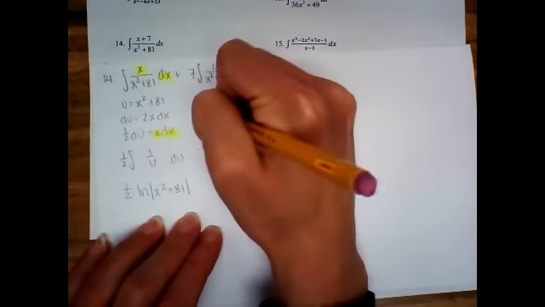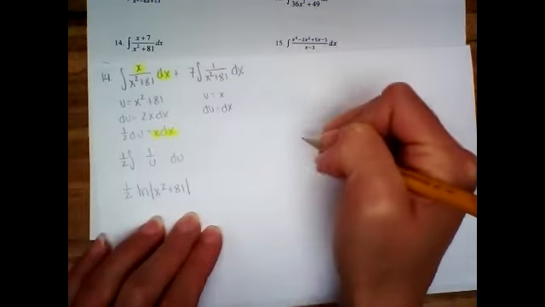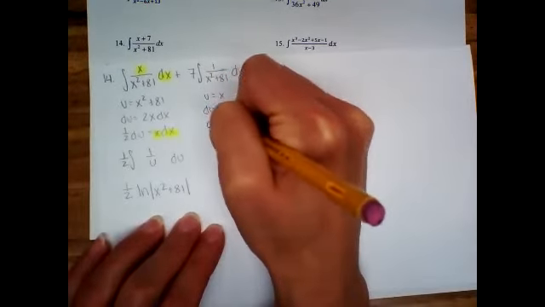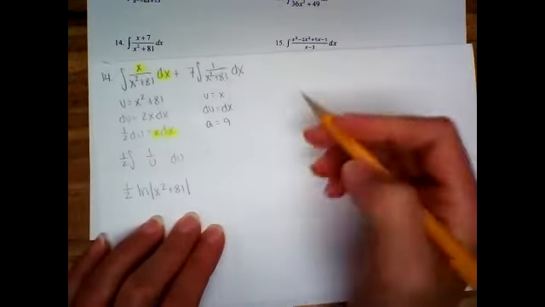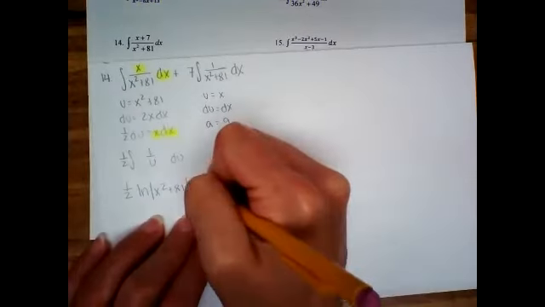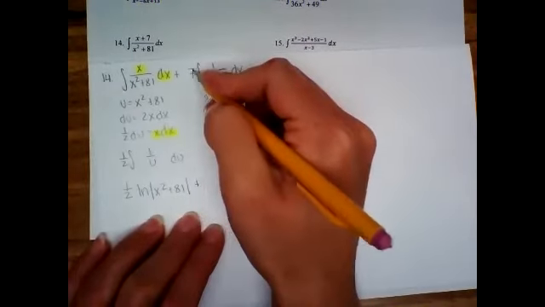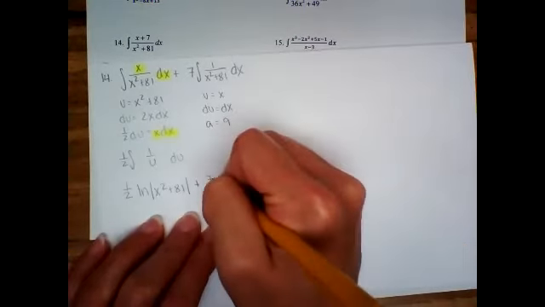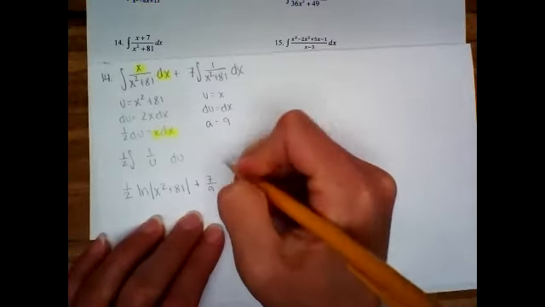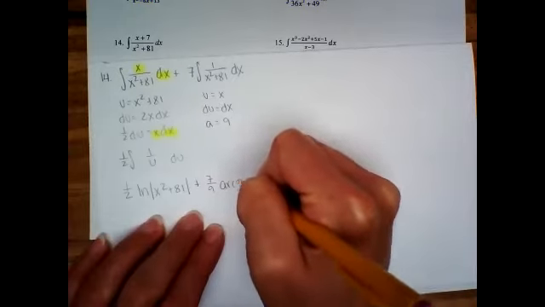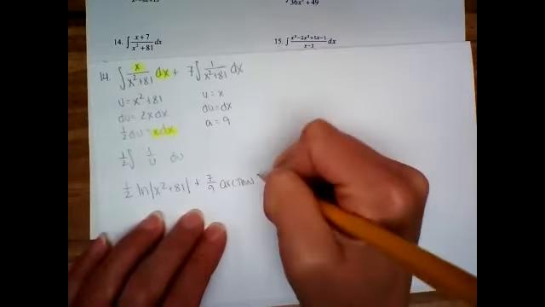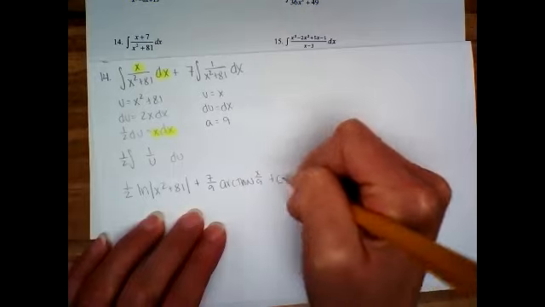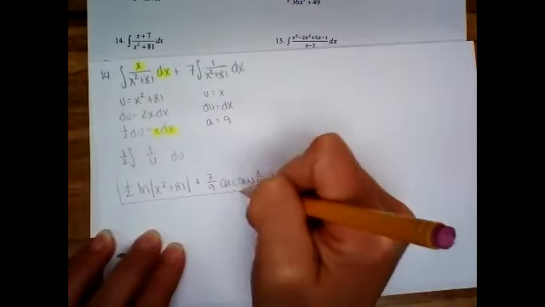u is x, so du is dx, which is nice. There's not an adjustment there. a is 9. 9 squared gives you 81. And so this is going to be 7 out front times 1/9, 1 over a. So I'm just going to write that as 7/9 arctangent of u over a, so x over 9, and then we'll put plus c at the end of the whole thing.